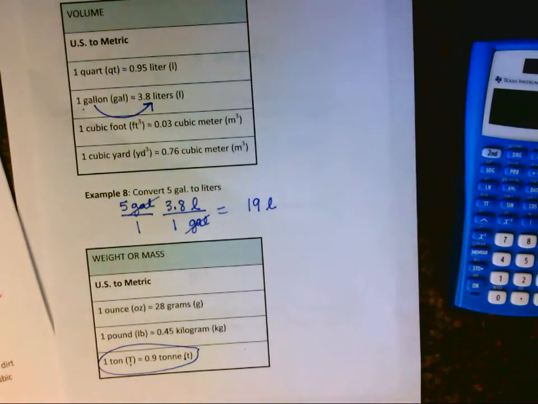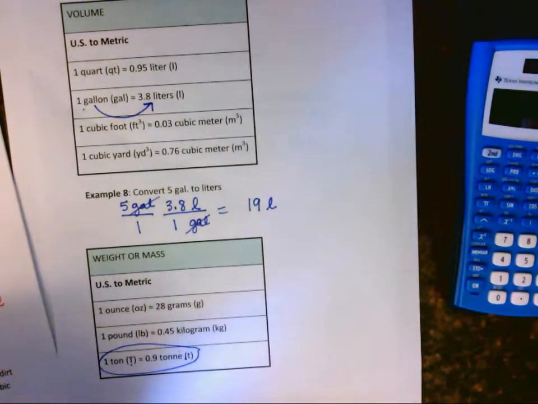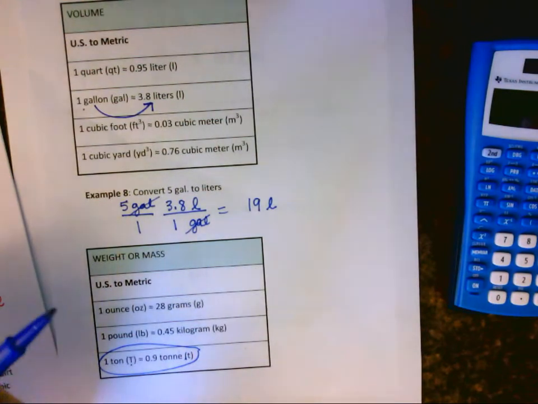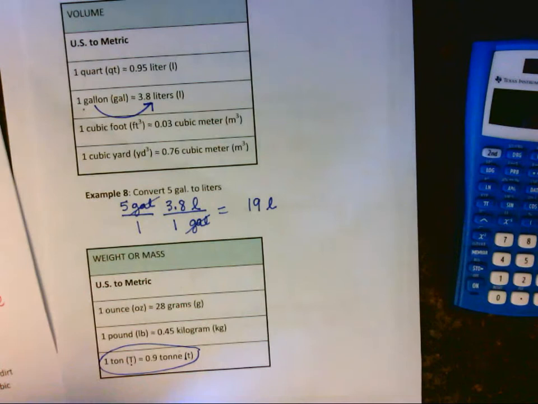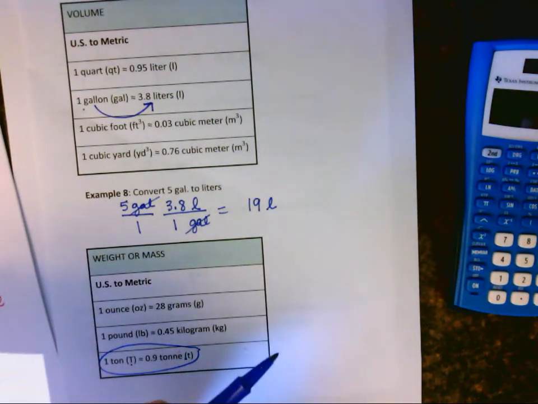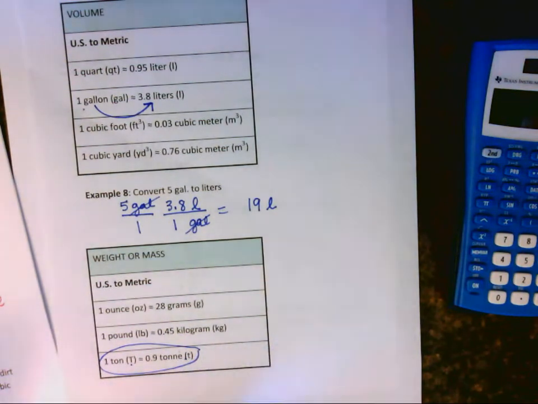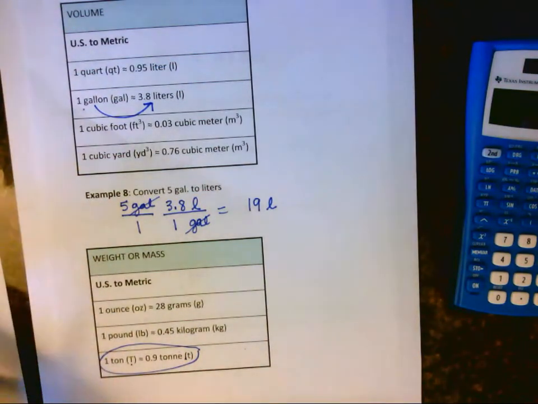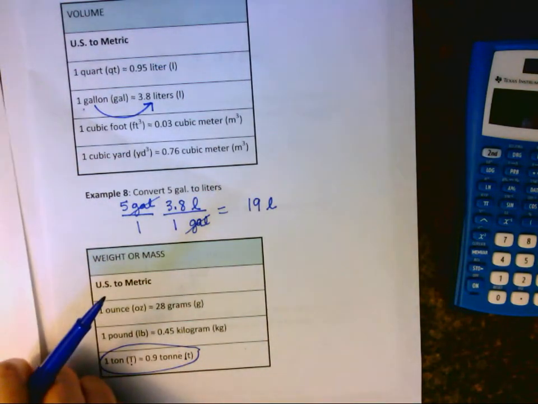Let's see if I've got it here. Inches. I know what it is, but I was hoping to find the page that would help us. Do you know what kilo means? I really thought we had that chart already. Looking back through the notes here.